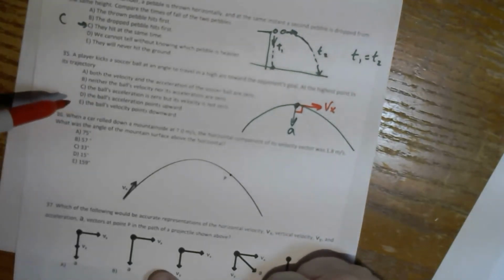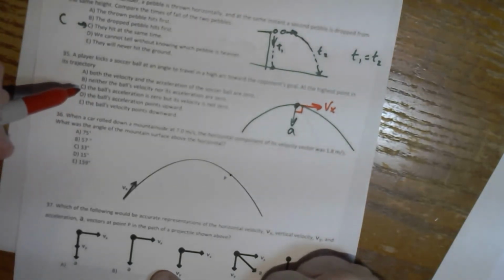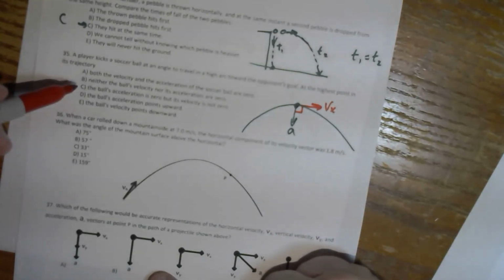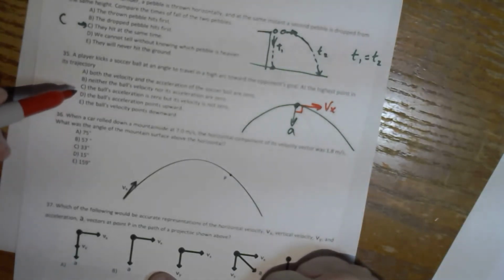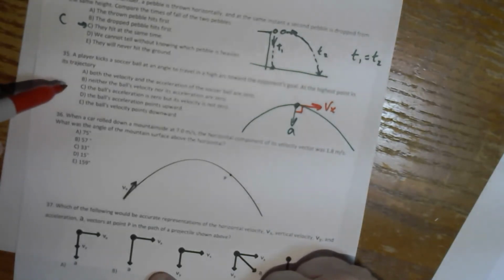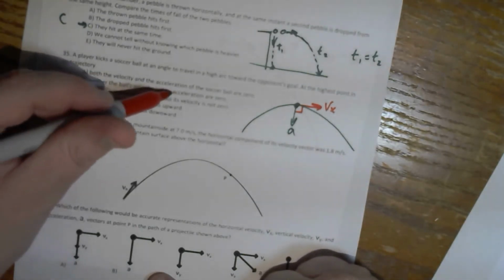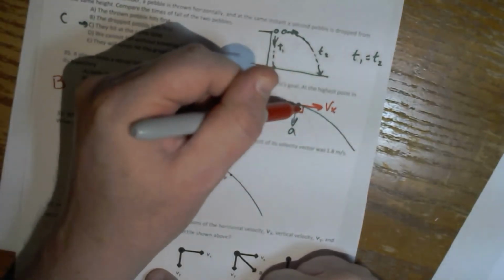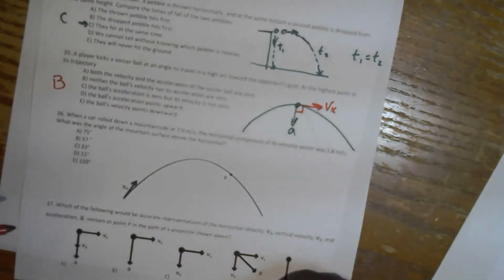Right? The ball's acceleration is down, and the velocity is moving to the right. So for this question, the answer has to be B. Neither the ball's velocity nor its acceleration are 0. The vertical velocity is 0, but the total ball velocity is definitely not 0. It's still moving.